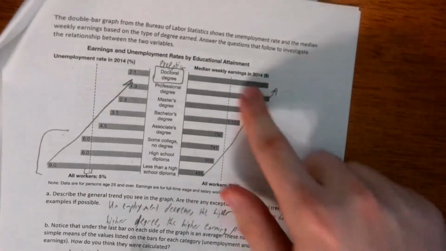They keep increasing and then they just decrease on the last one, right? And that's exactly what we see. All right, so let's look at the next page.